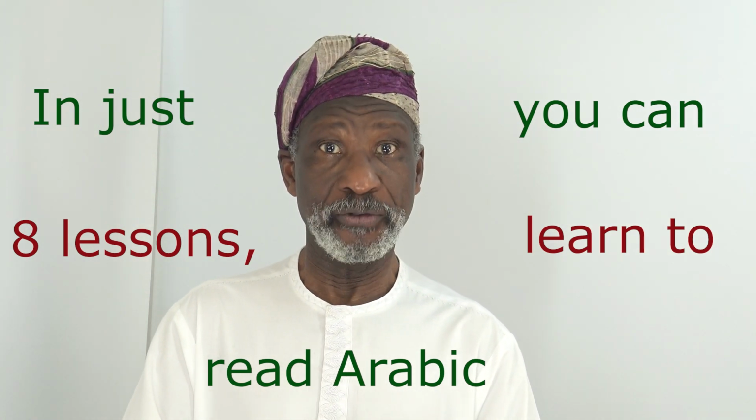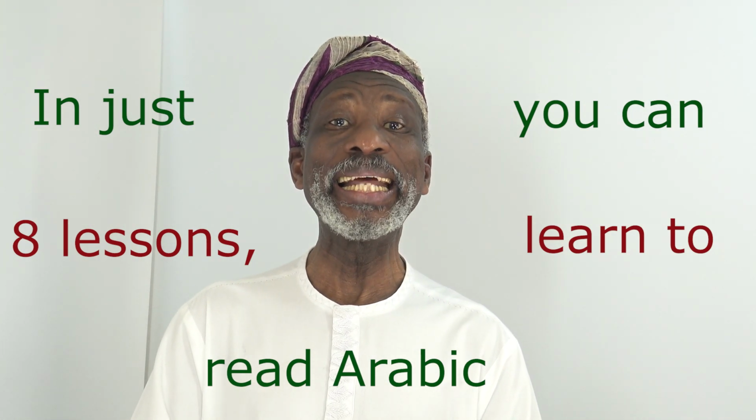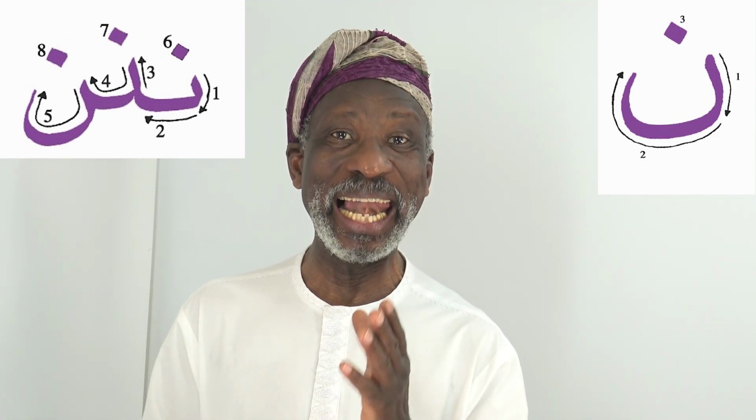Right, today's letter, the first letter of the last 4, is letter Nun. As you can see, it is a very easy-going letter to write and to pronounce. You have the arrow to show you the direction of the hand's movement when you are writing letter Nun. Now, let's employ some real words to illustrate this letter.